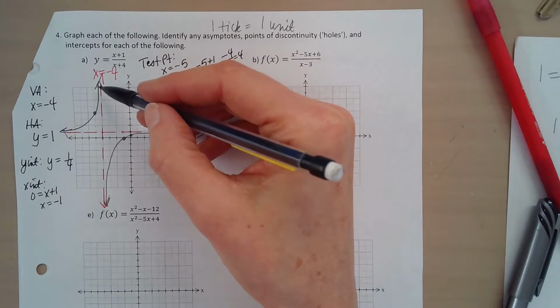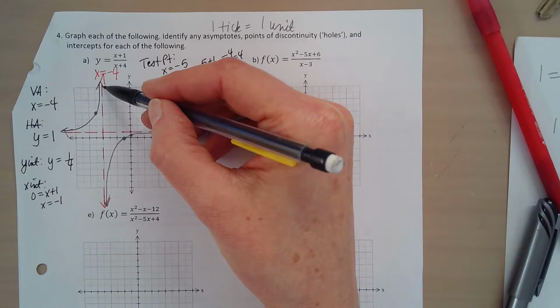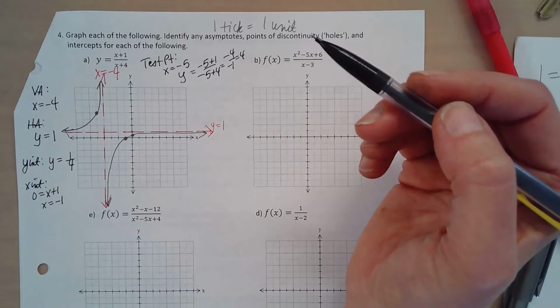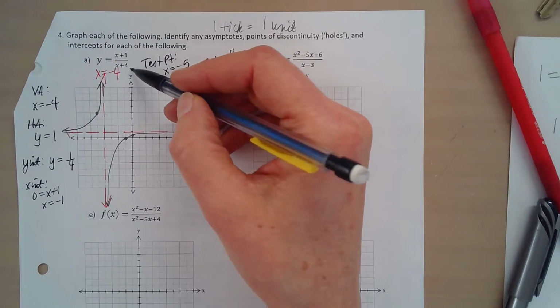-4. Vertical asymptote x equals -4. Horizontal asymptote y equals 1. Because -4 is your non-permissible, right?